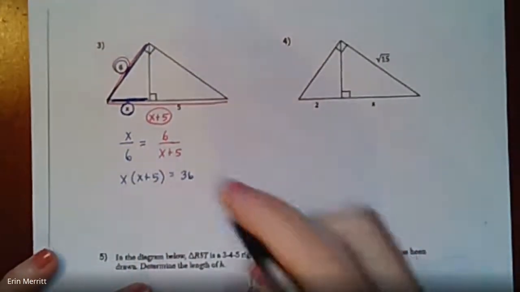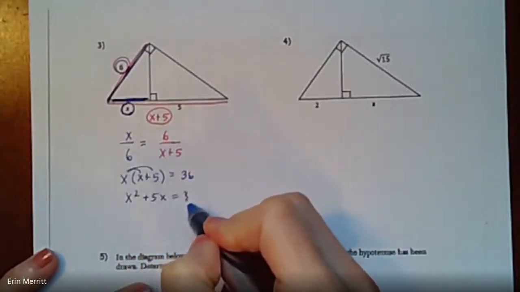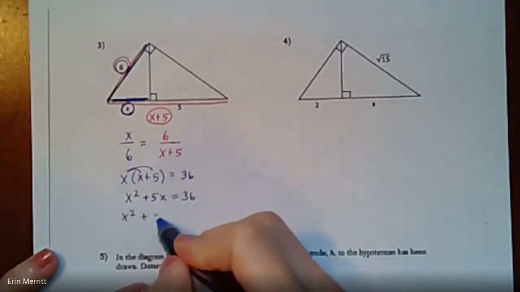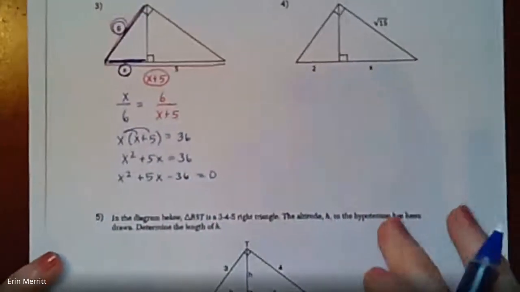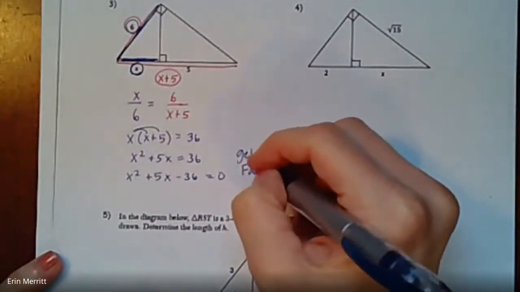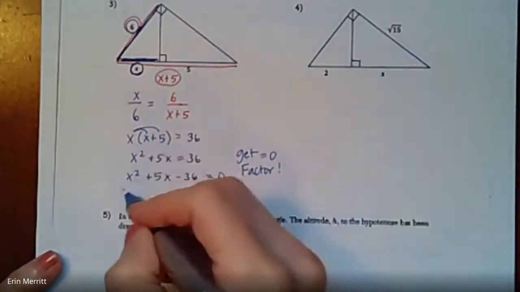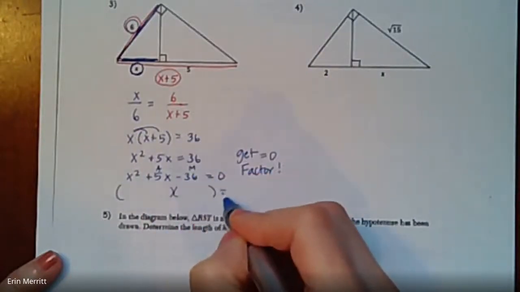We've seen some like this. We can distribute. So X squared plus 5X, and then move it on over. Now that we have it equal to 0, our goal is to factor. So we can look for what adds to 5 and multiplies to 36.